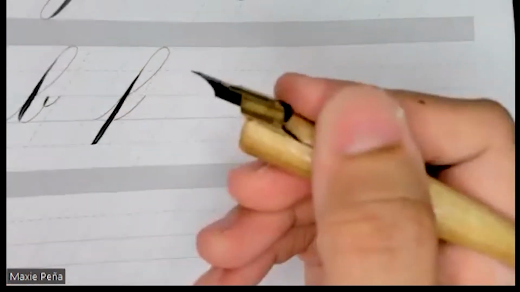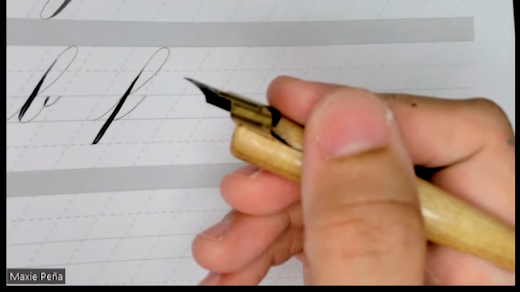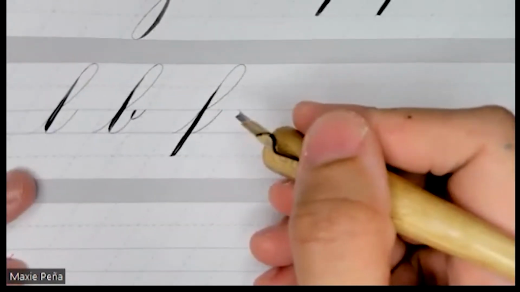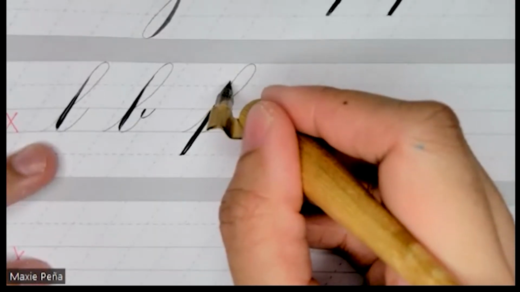Exit it the same way you entered it, and try to maintain the same transition point for all your letters. Here I added the shade a little lower than I did for the rest. Next is H and K.